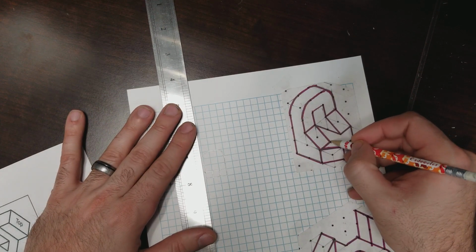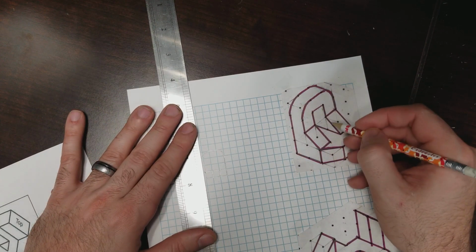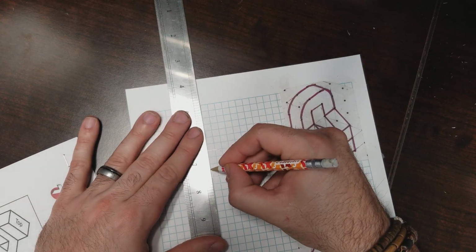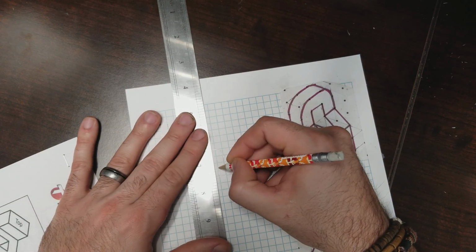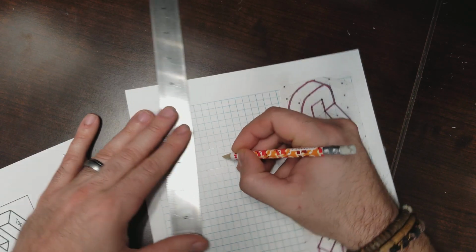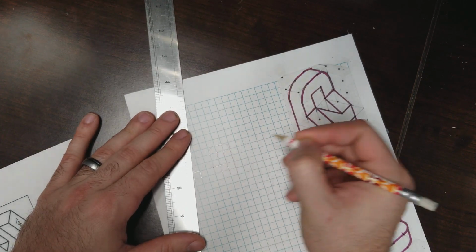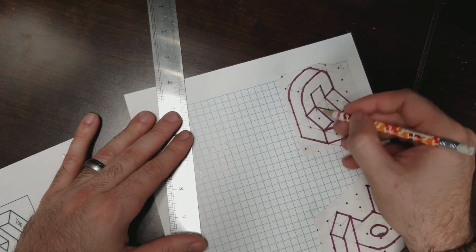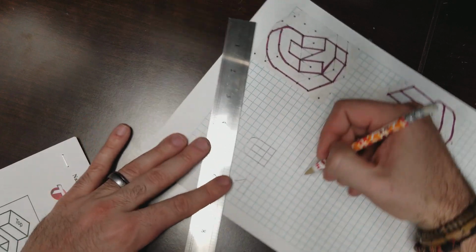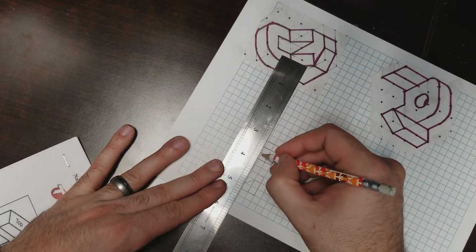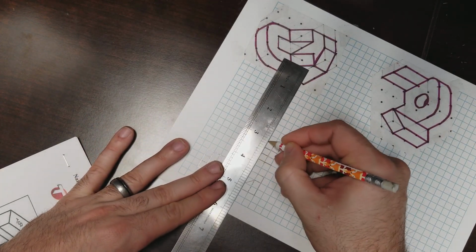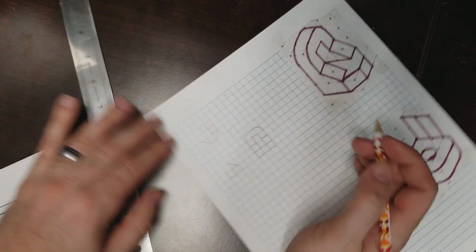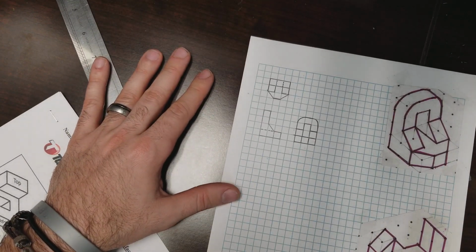There's going to be a line that's 1, 2 tall, representing that hole in the middle. 1, 2, 1, 2. And then there's going to be a line here and here representing this little slant. Okay, it goes up 1. And there we have it. That's it.